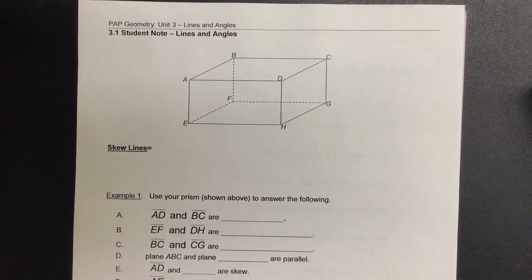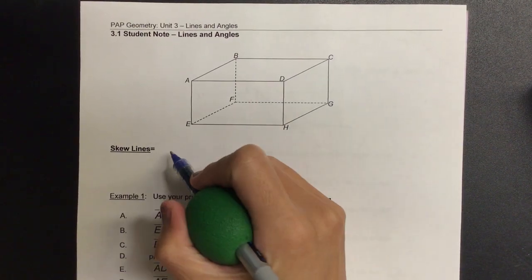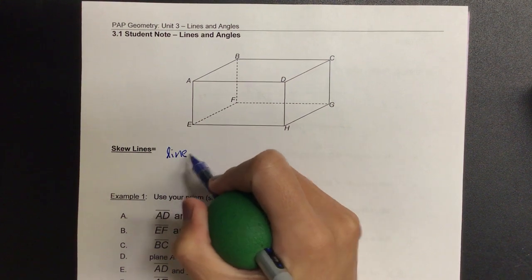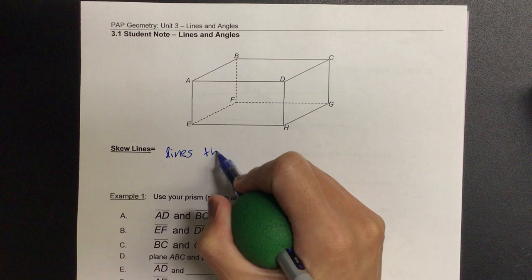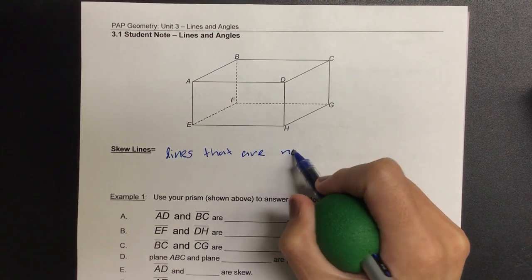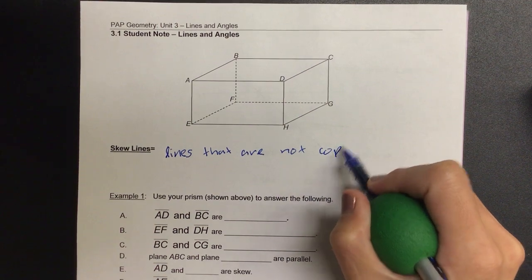Let's start by defining skew lines. Skew lines are lines that are not coplanar.